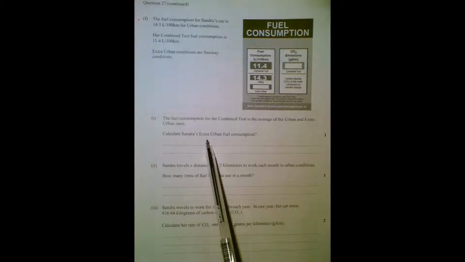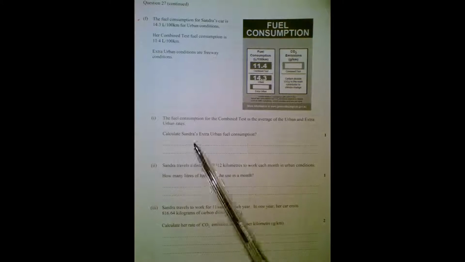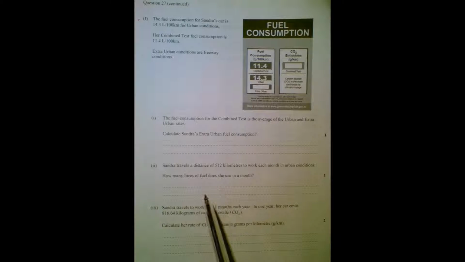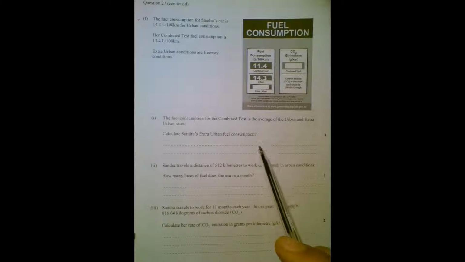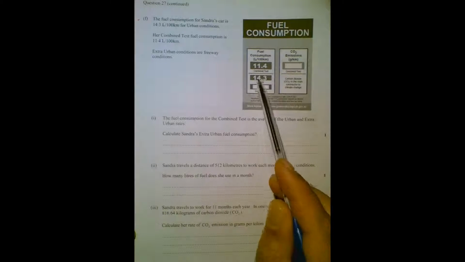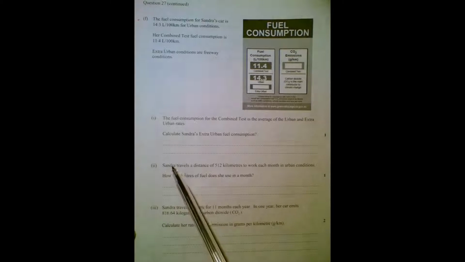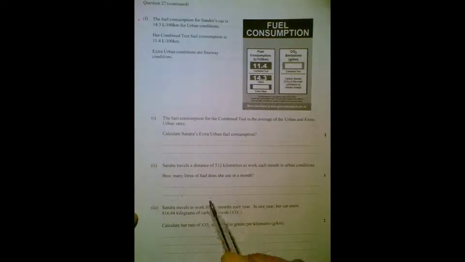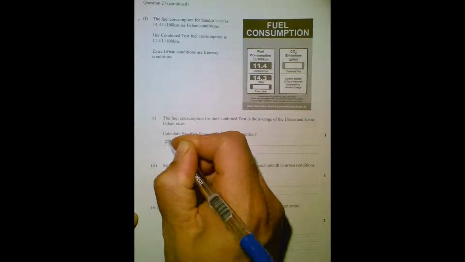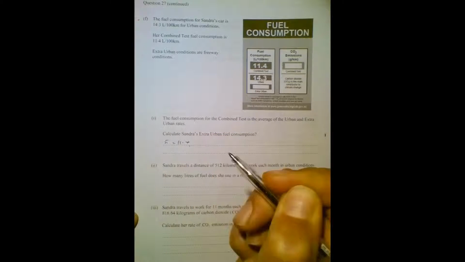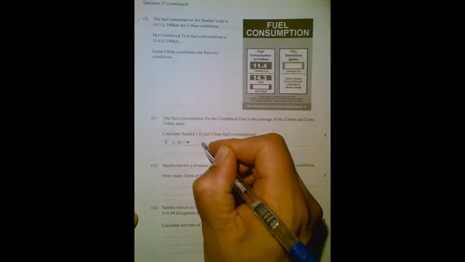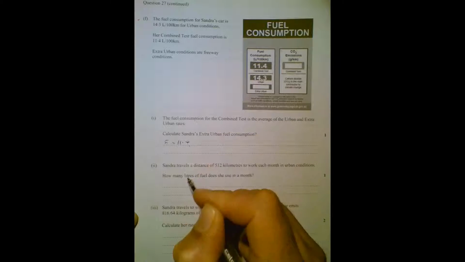Calculate Sandra's extra urban fuel consumption. So basically, to cut a long story short, what you've got to do here is find what, because you've got two items here that add together, and when you divide by 2, you get an answer of 11.4. That's it. It's as basic as that. So basically, you take the 11.4 to be your mean. So you can say the mean here is 11.4.